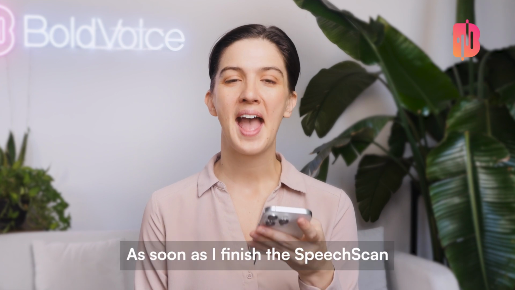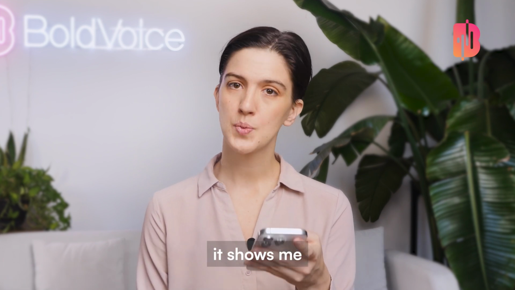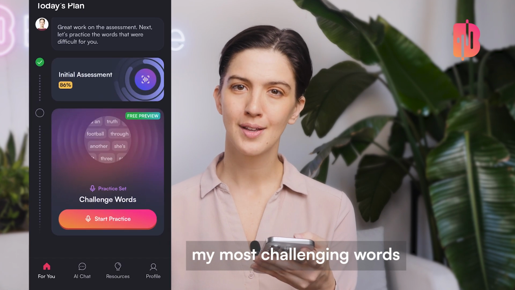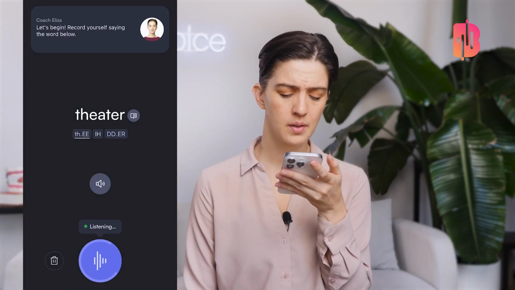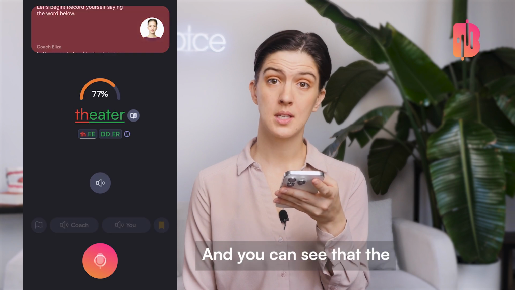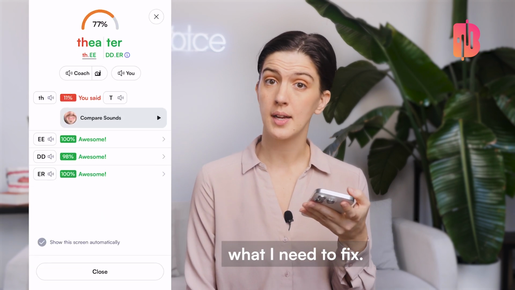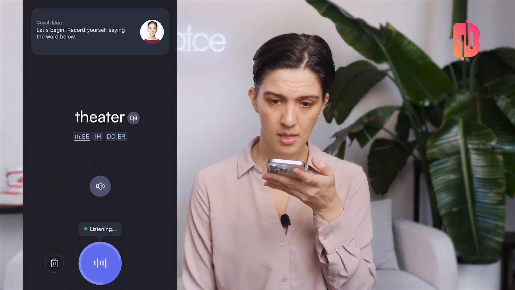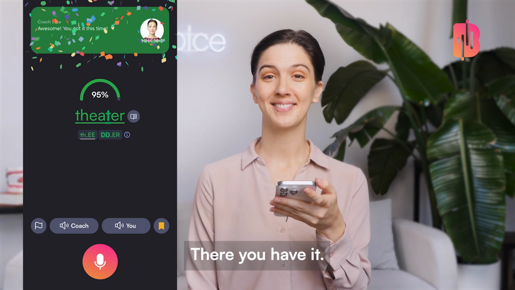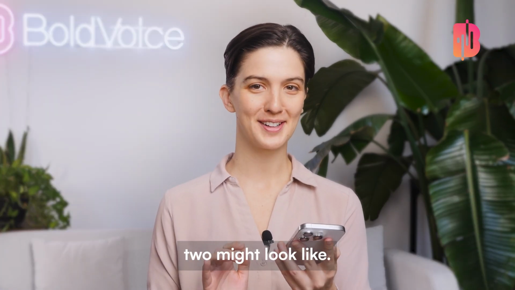I love this. As soon as I finish the SpeechScan, on day 1, it shows me my most challenging words so that I can take another crack at getting them correct. Theater. And you can see that the challenging sound shows up in red, and it helps me find what I need to fix. And now I will say that sound correctly. Theater. There you have it, high score. I'll give you a peek into what your day 2 might look like.